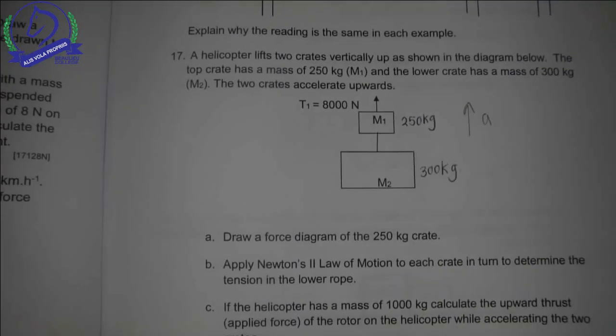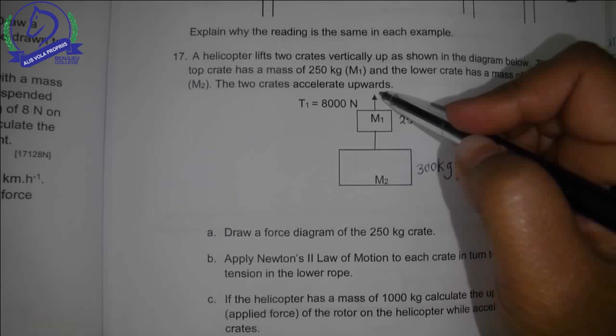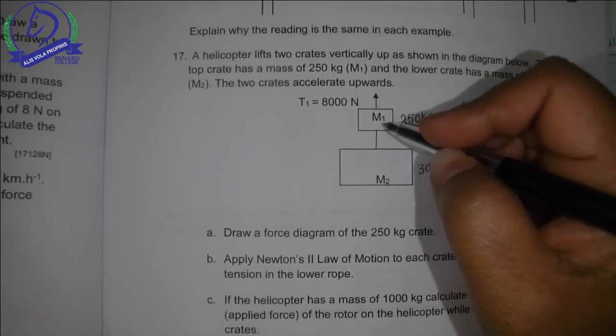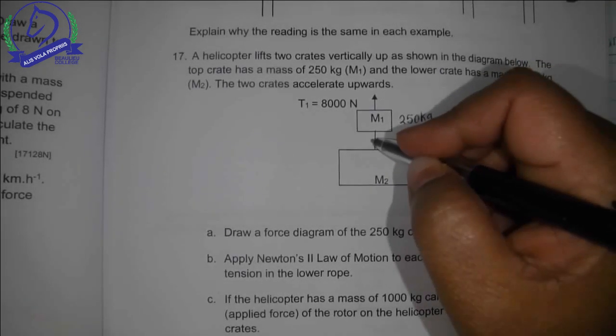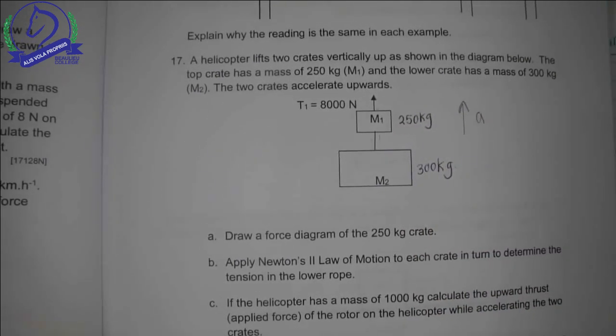So please remember, when you have this type of example, acting upwards you'd have the one tension, but acting downwards, do not forget that you've got the tension in the string here as well as the weight of that object.